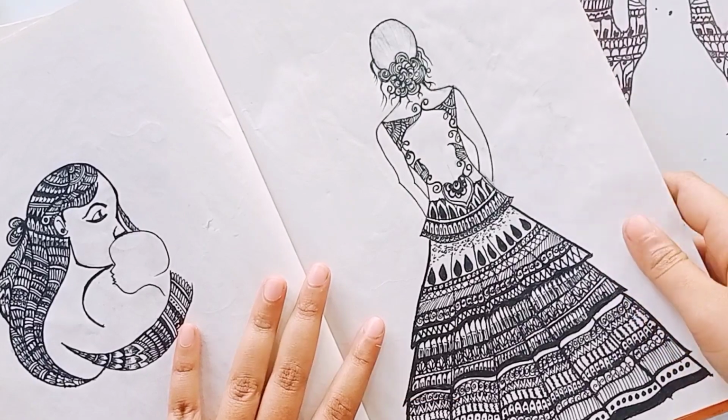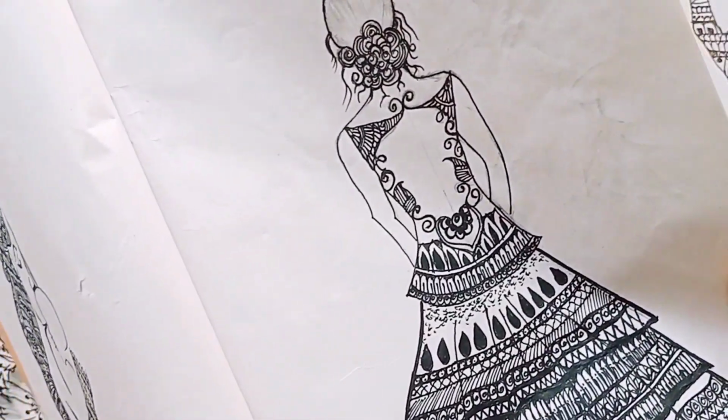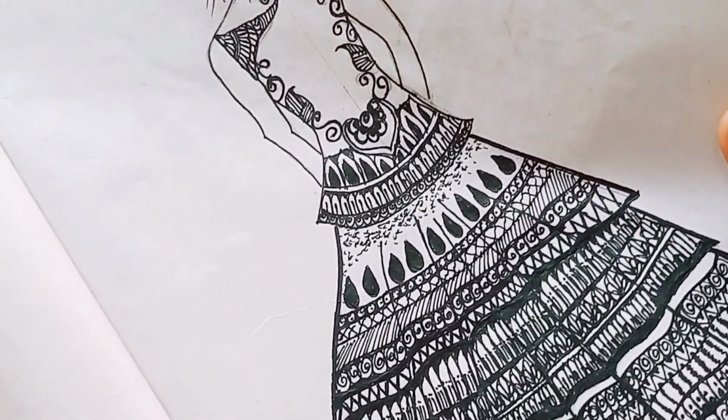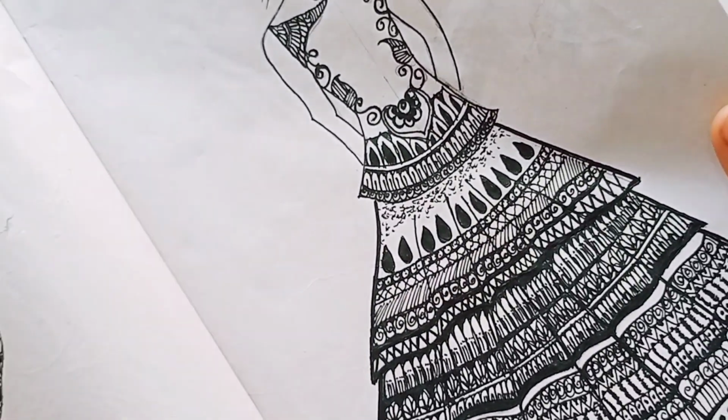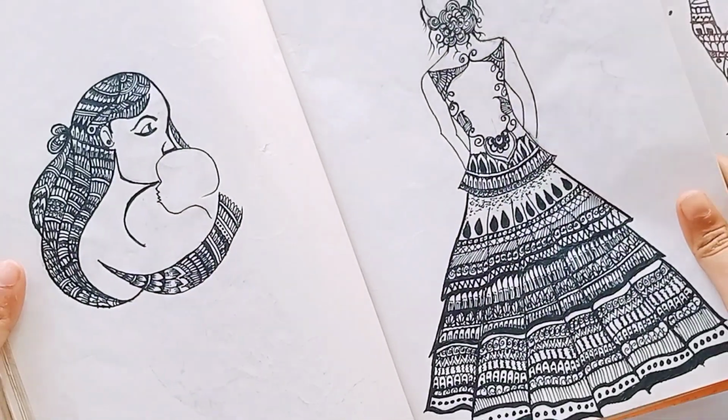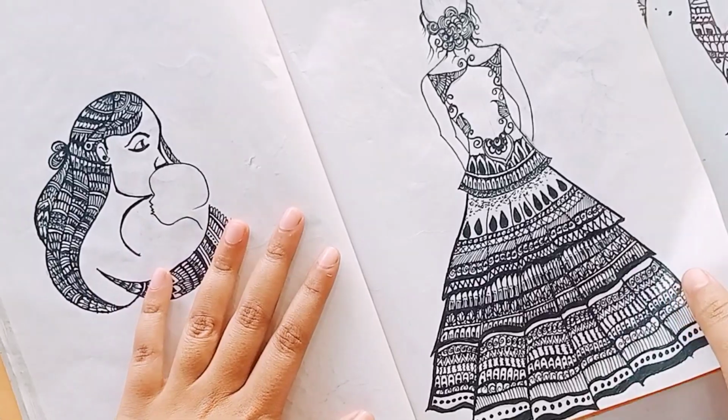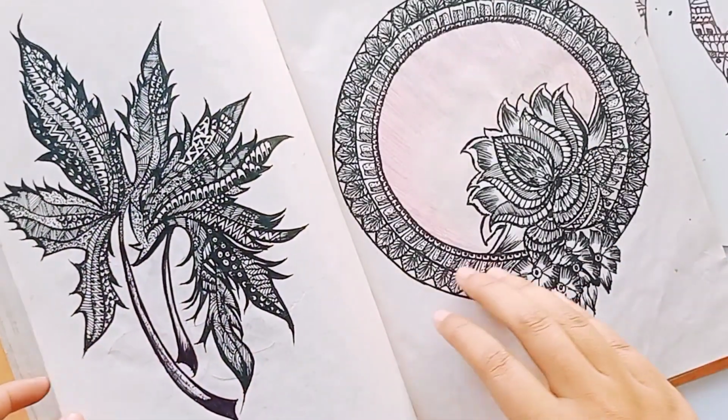As you can see, guys, I have drawn some random drawing patterns, like this whole dot pattern, and then there is a straight line and some flowers and some dotted patterns. So it's just my favorite.